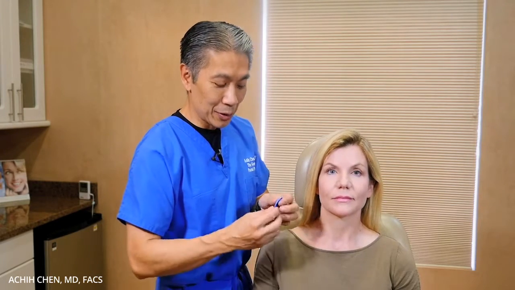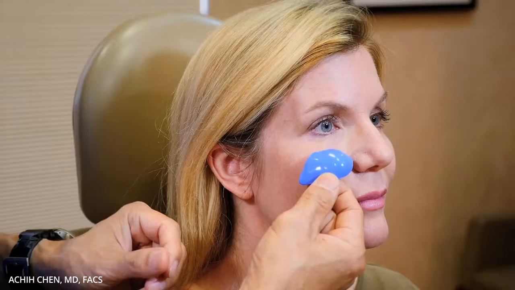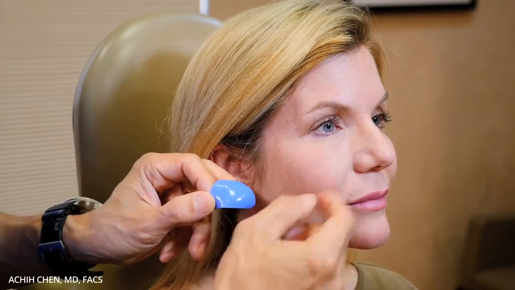And I'm going to borrow that implant. This is a sizer, so a sizer is going to be blue, but the actual implant is going to be clear. The implant's going to fit in this area because the volume loss is going to be in this area. So it's going to restore the volume in that area.